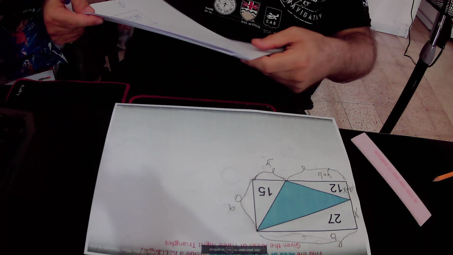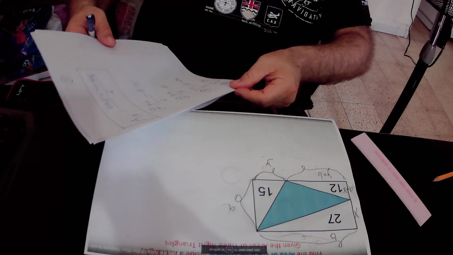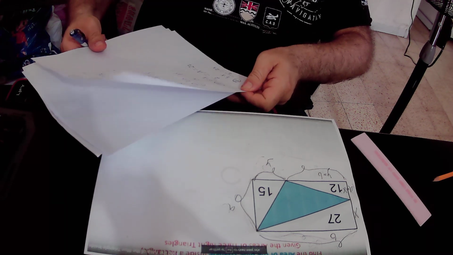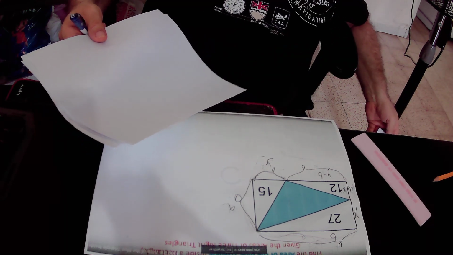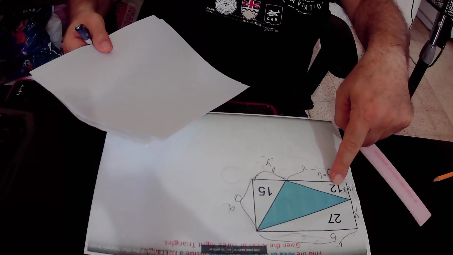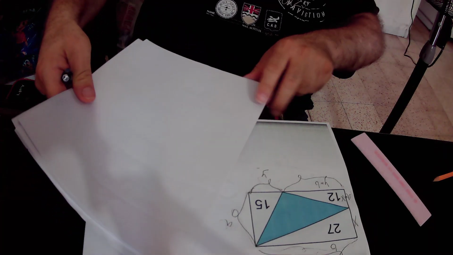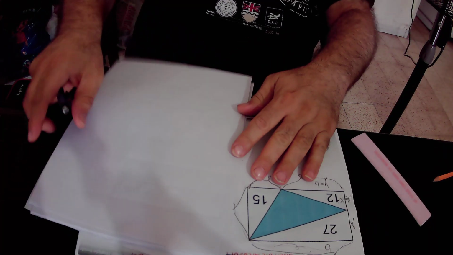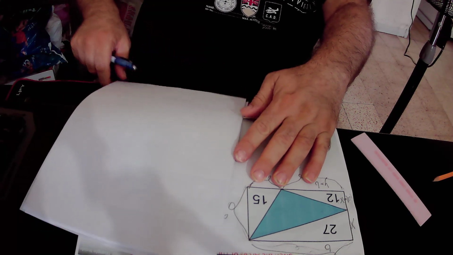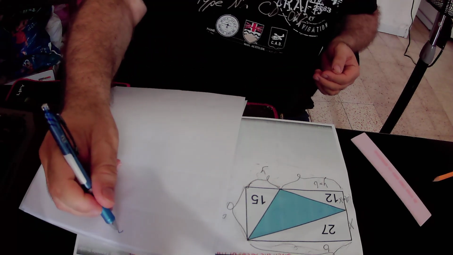And the third right triangle is this right triangle. We'll create the formula for this right triangle.